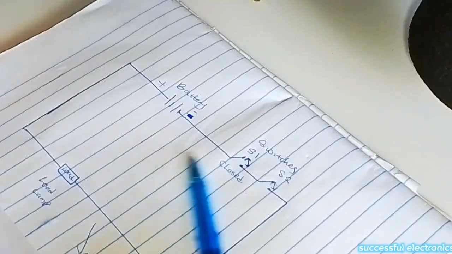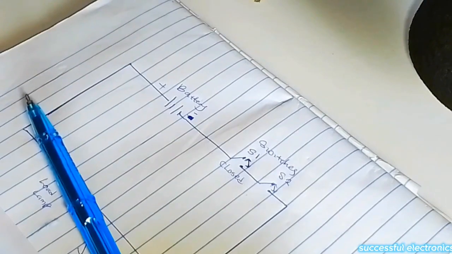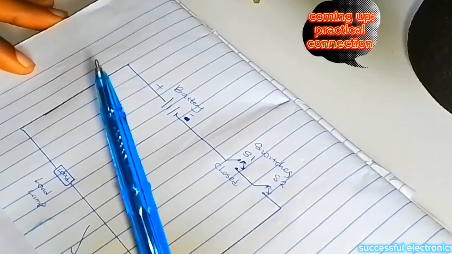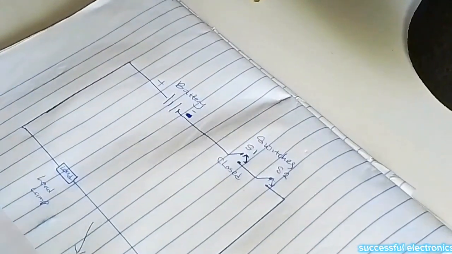I'm going to move over to the practical connections, or how I will connect it practically using the real components, and I hope you will enjoy it much better. Thank you very much, and let's go to the second clip.